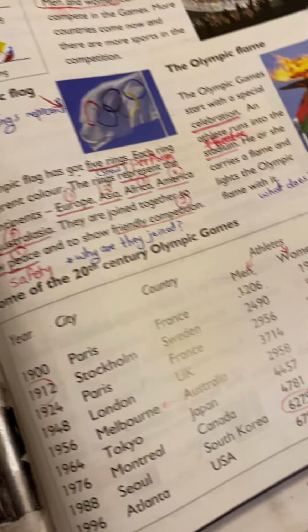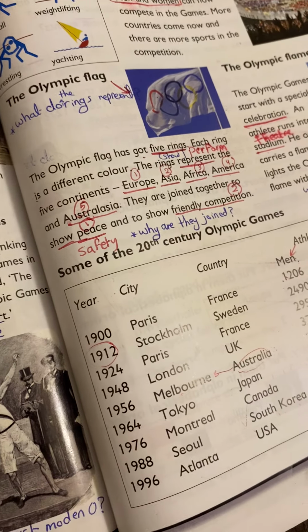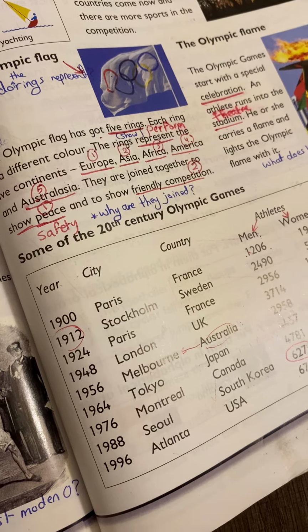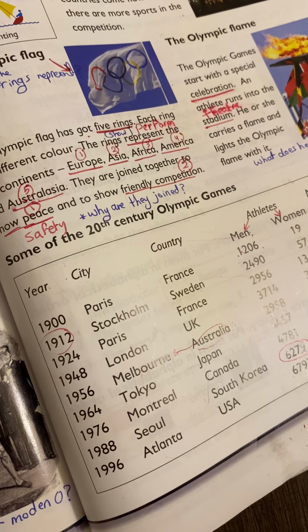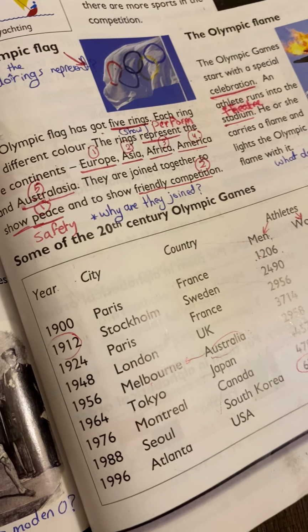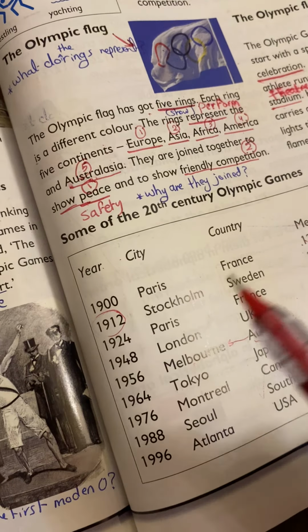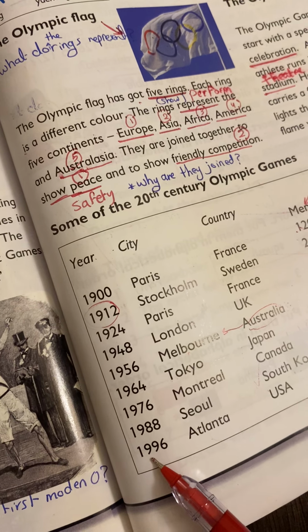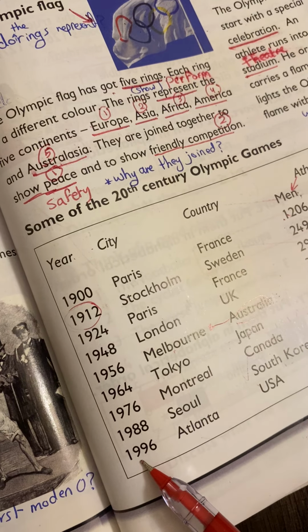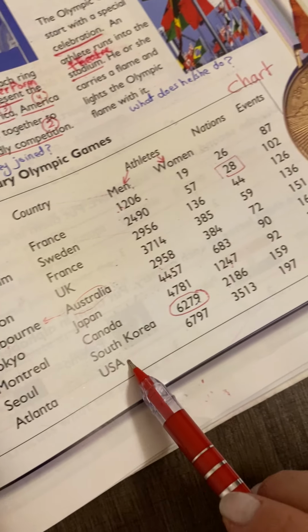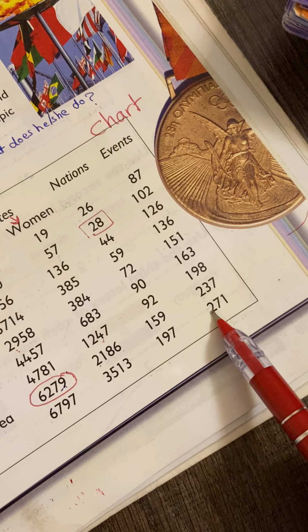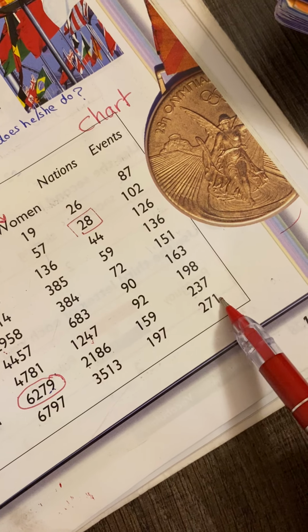Okay. The last question is, how many events were there in 1996? 271.